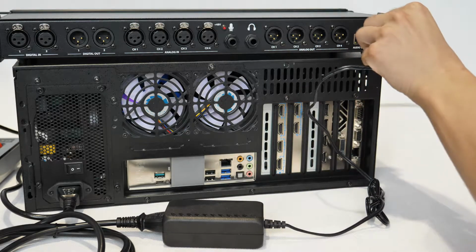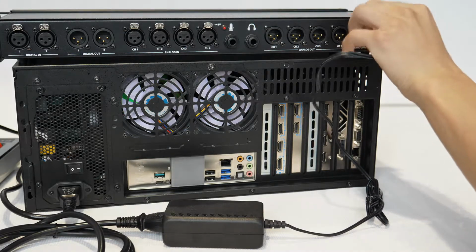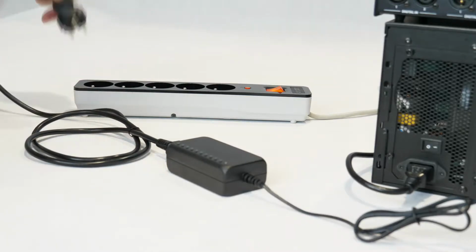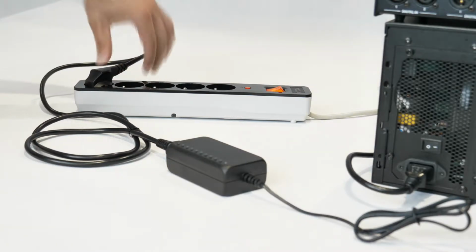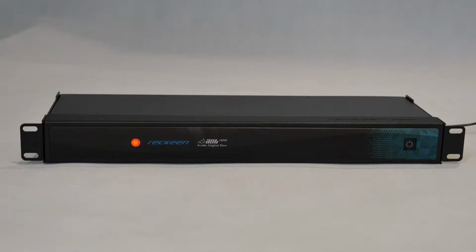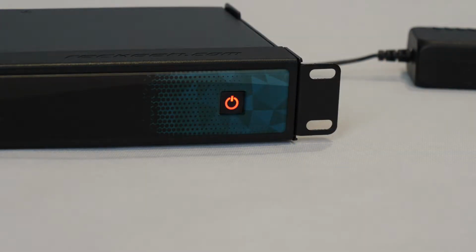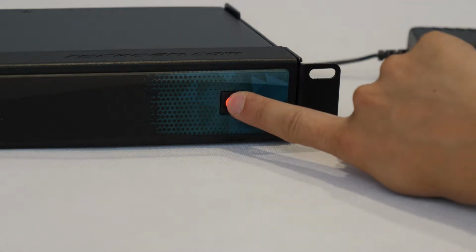Connect the power supply unit's plug to the ADB 100. Secure the locking screw. Connect the other plug of the power supply unit to the power source. To turn the device on, hold the power button for 1 second. To turn it off, hold down the button for about 3 seconds.